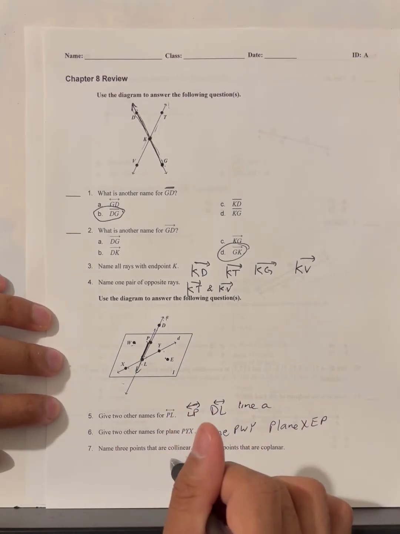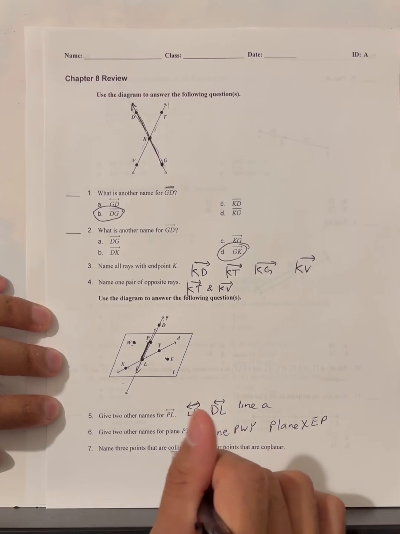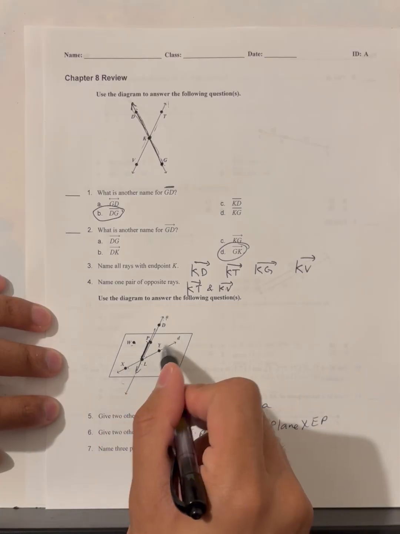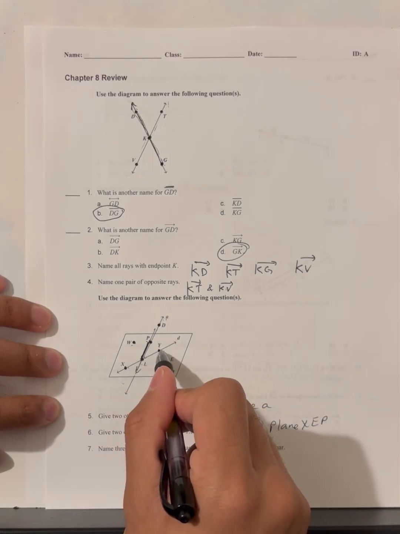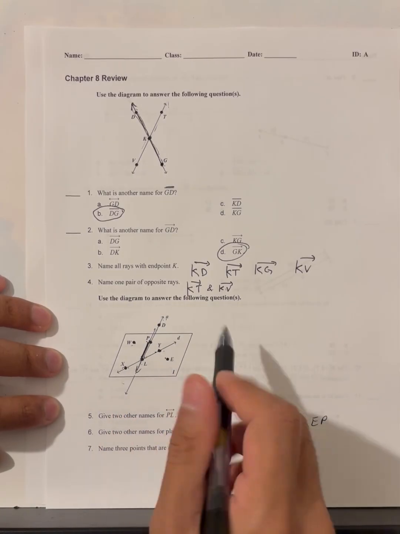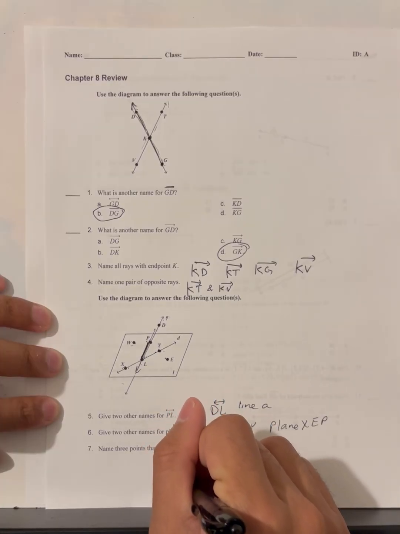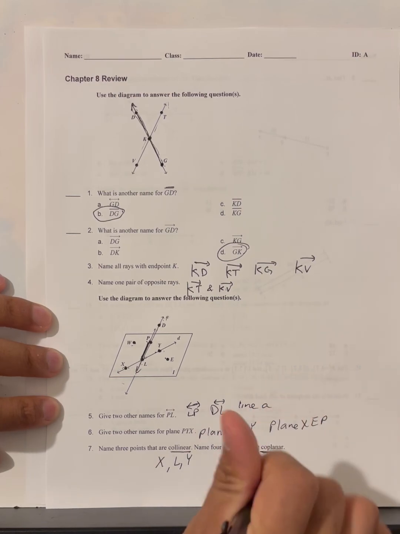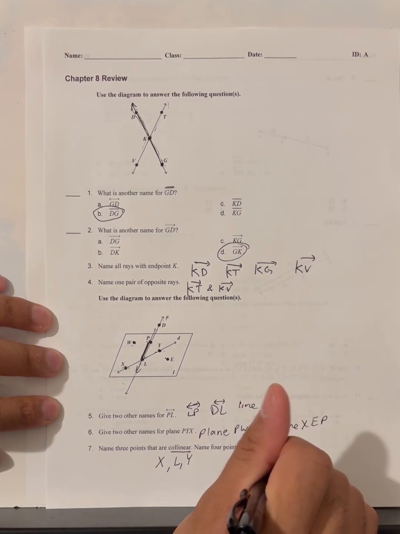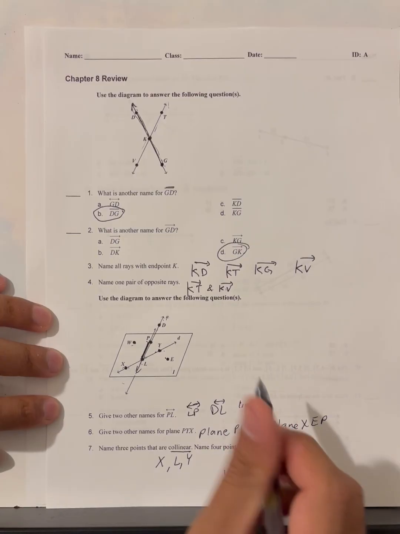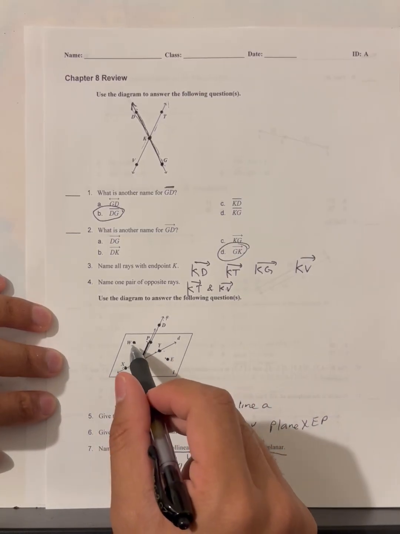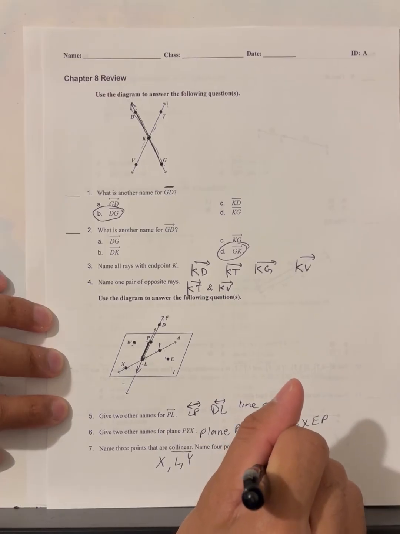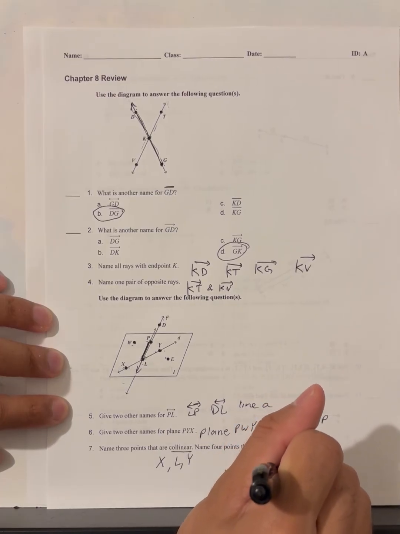So give 3 points that are collinear. Collinear, we see the word line in there. So collinear means on the same line. If we look at the lines that we have in this, we need to pick 3 points. So X, L, Y, right? They're all in the same line, so we can say X, L, and Y are collinear because they're on the same line. Coplanar, we see the word plane in there. So coplanar means on the same plane. We look at this and pick 4 letters from there. So W, P, X, L are fine for this one. W, P, X, and L.